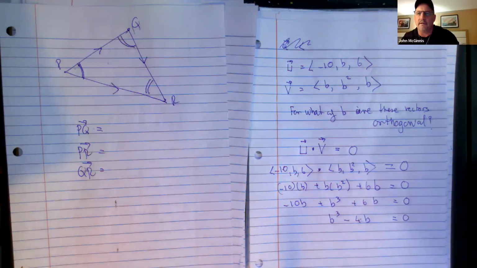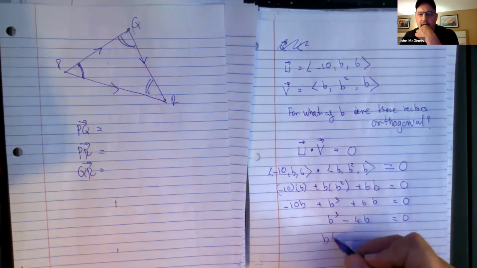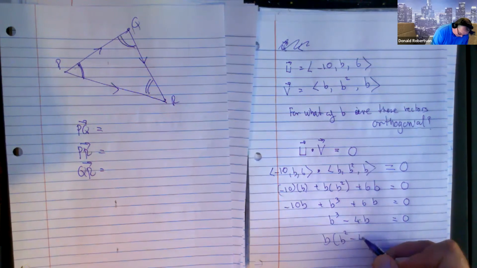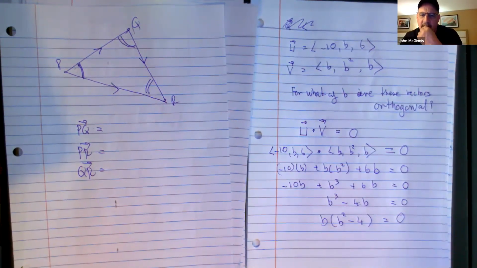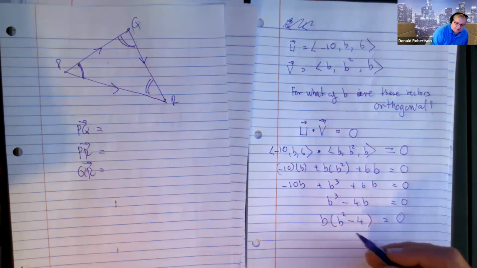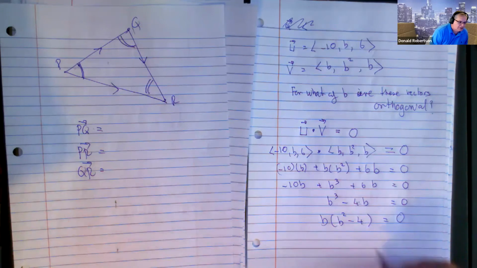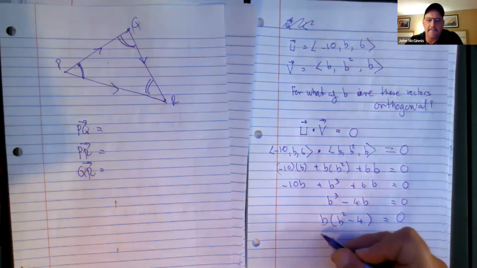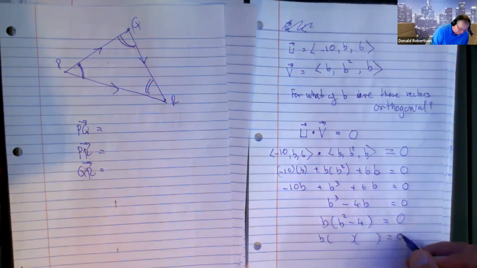Can't see the other side. You probably would take a B out of the left side. Okay, so take out a common factor of B. Good start. Then anything else you can do? Divide the whole thing by B. No, don't go there, John. I like this bit. The problem with dividing by B is you'll lose one of your solutions, and I don't want to do that. I want to keep them. Okay. But is there anything you can do with B squared minus 4? Is there a way you can factor that?